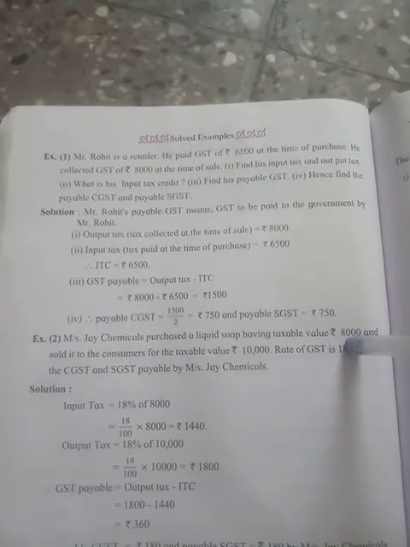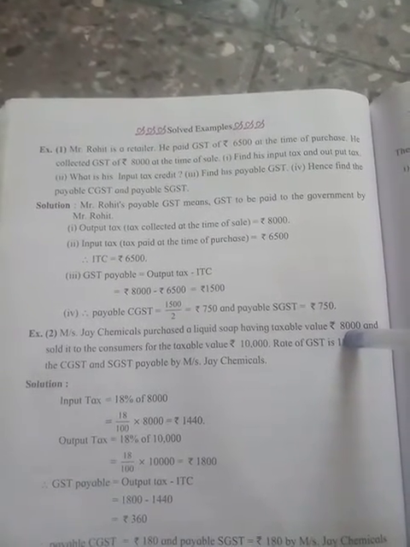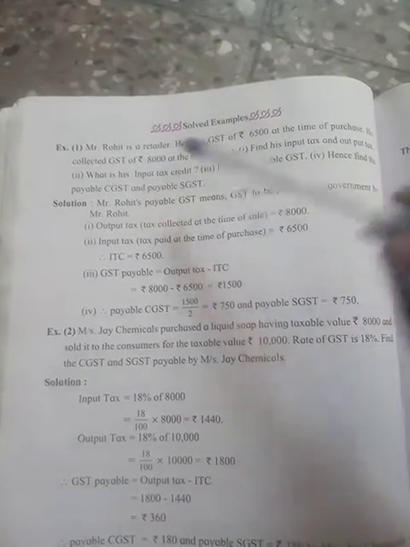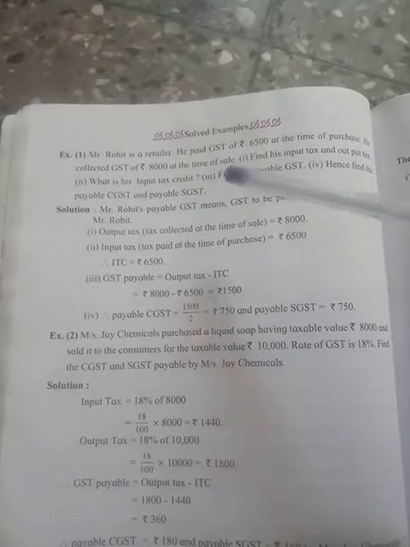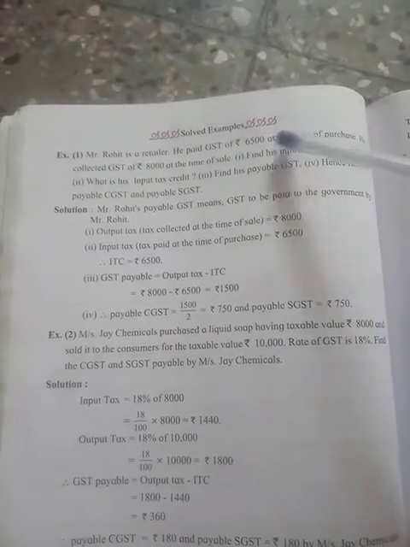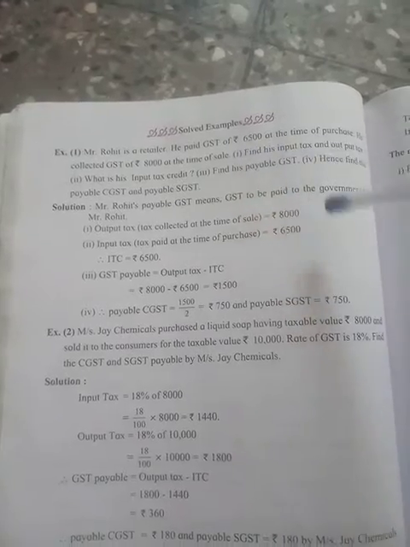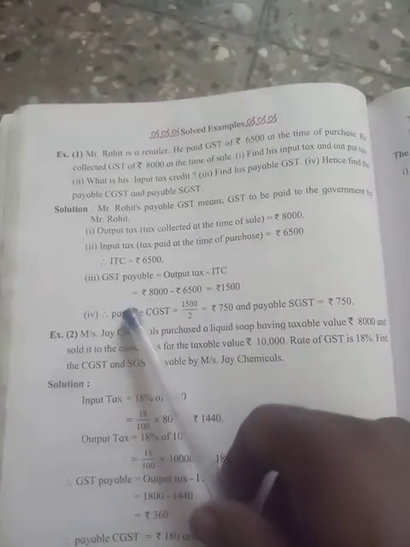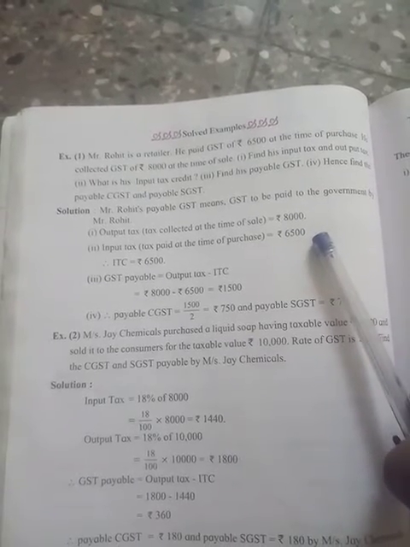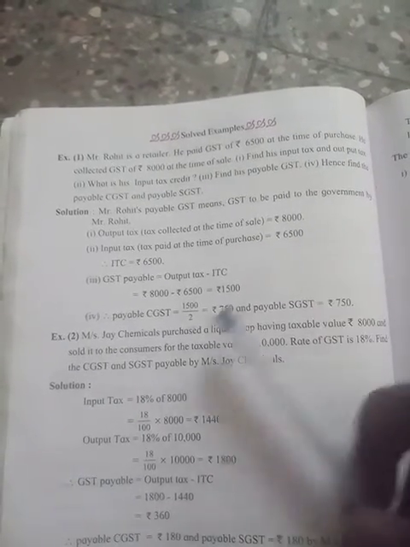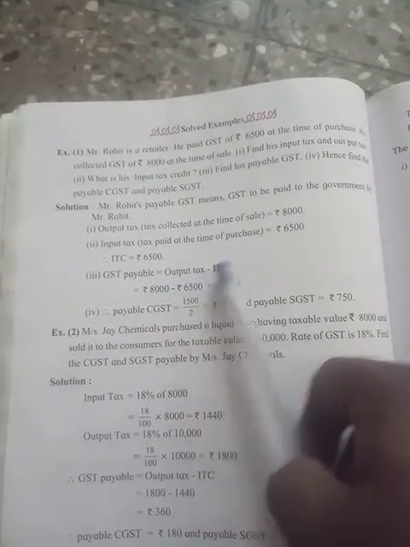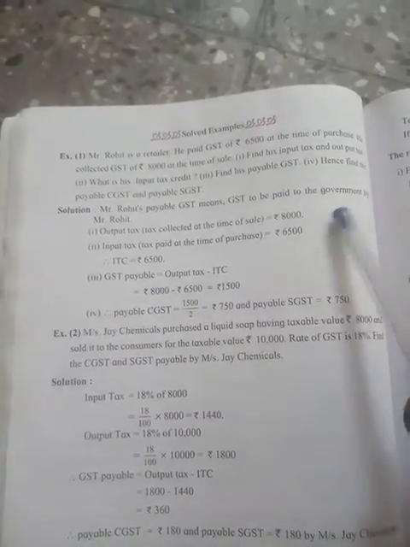Here output tax, that is tax collected at the time of sale, he has collected tax rupees 8000, and input tax, that is tax paid at the time of purchase, is rupees 6500. So ITC will be rupees 6500. From that we can find the GST payable, which is output tax minus ITC.